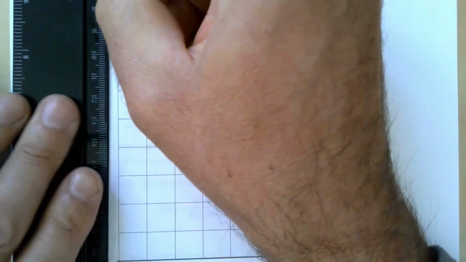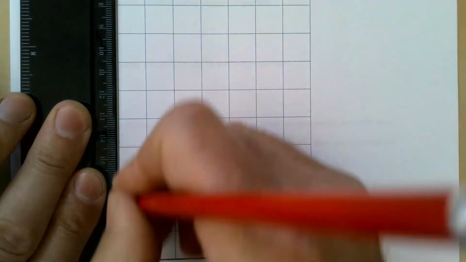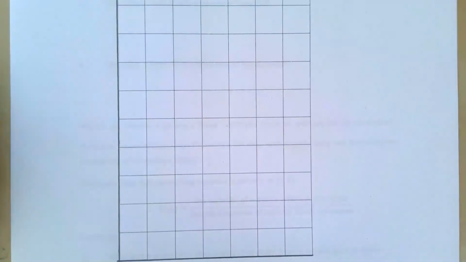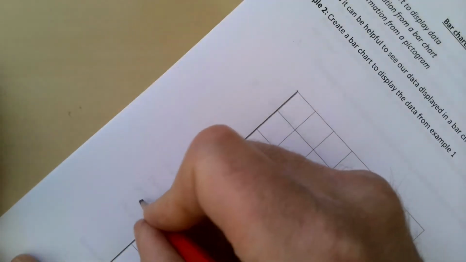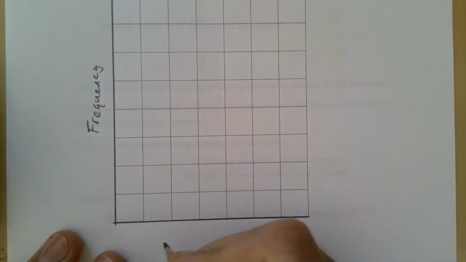So I'm going to draw along here, and then I'm going to draw up a side. You guys can't quite see to the top, but that's okay. And so then going up the side will be frequency. So I'm going to write frequency. And going along the bottom then is the mark that they got.